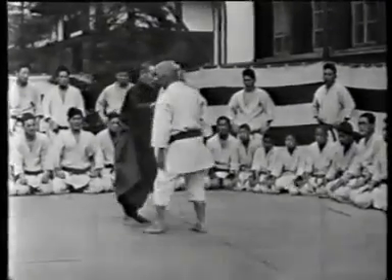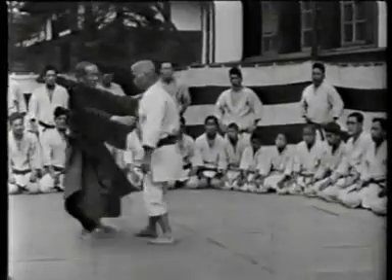Judo, which Professor Kano promoted with all his might for half a century, gradually became more and more popular around the world and has now achieved recognition as an Olympic event. It's now practiced in 178 countries throughout the world.